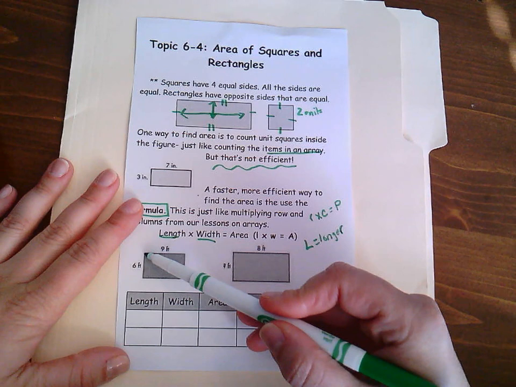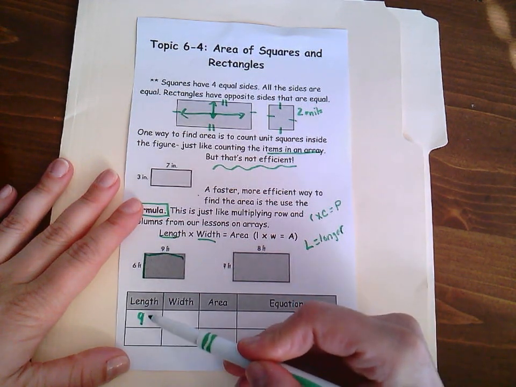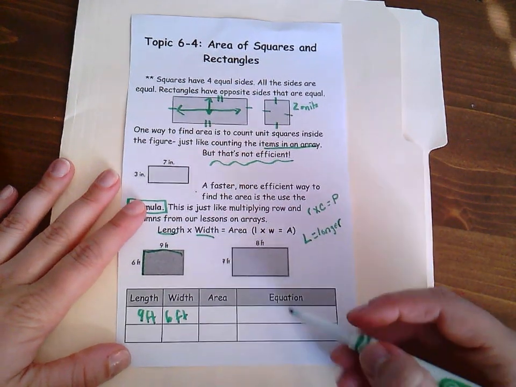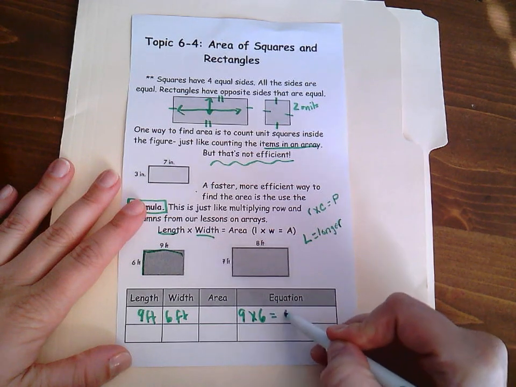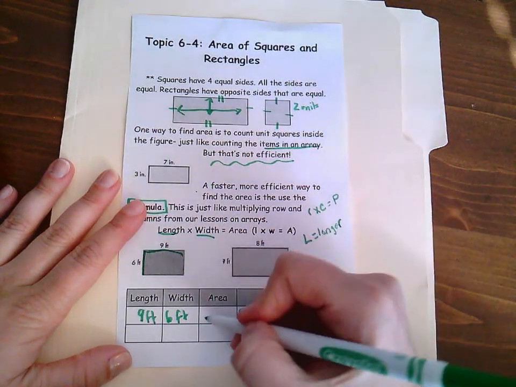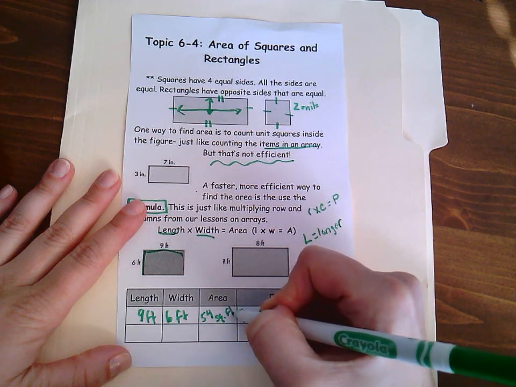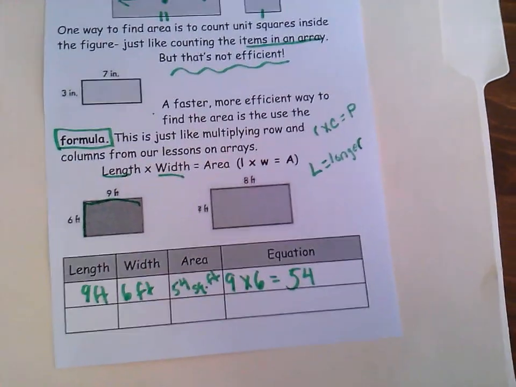So in this shape, I know the width is 6 and the length is 9. So 9 feet and 6 feet. So to find my area, I would need to do 9 times 6 equals 54. And my area would be 54. And I always have to label it, so it would be square feet right there. Now I'm going to zoom in a little bit.